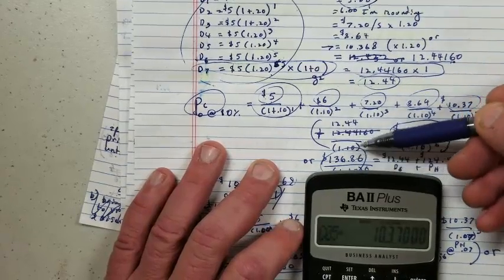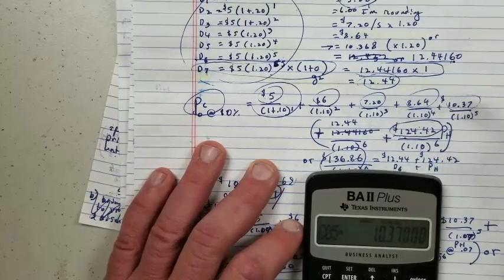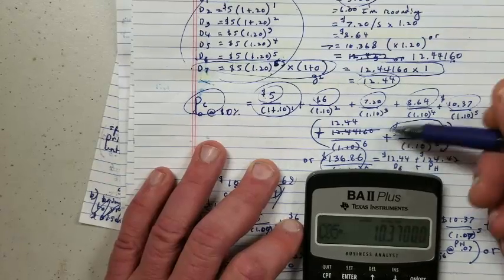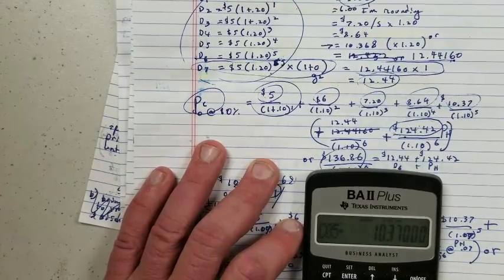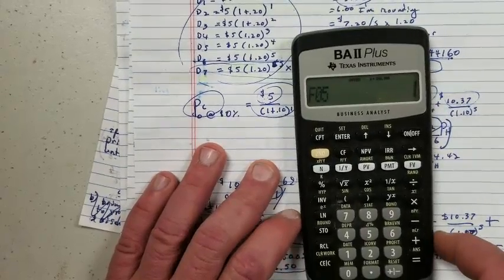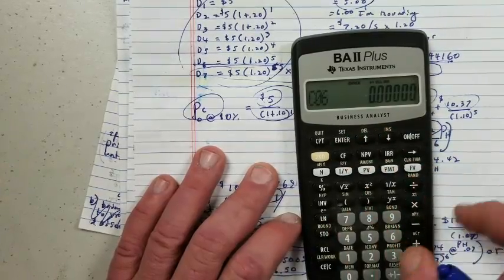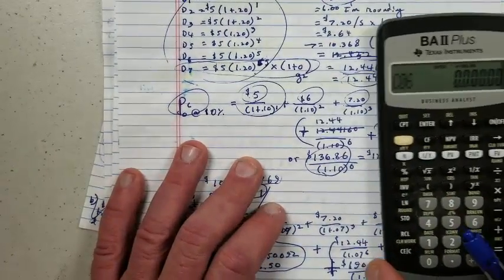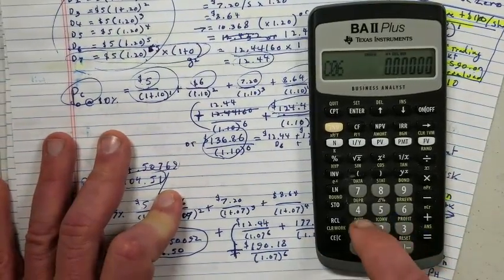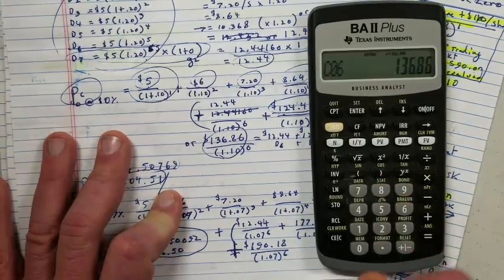I combine them. So I took 12.44, which is the dividend in year 6, plus the horizon price of 124.42, which is 136.86. So when I drop down, this happens one time. Enter in year 5. Then year 6 would be 136.86.